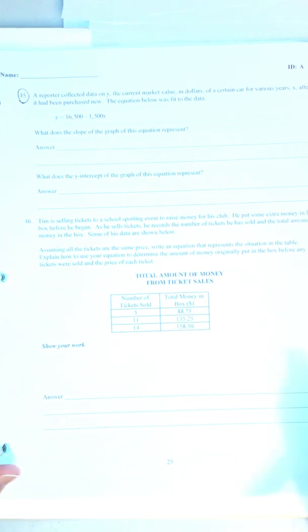Question 46. Tim is selling tickets to a school sporting event to raise money for his club. He put some extra money in his box before he began. As he sells tickets, he records the number of tickets he has sold and the total amount of money in the box. Some of his data are shown below. Assuming all the tickets are the same price, write an equation that represents the situation in the table. Explain how to use your equation to determine the amount of money originally put in the box before any tickets were sold and the price of each ticket.